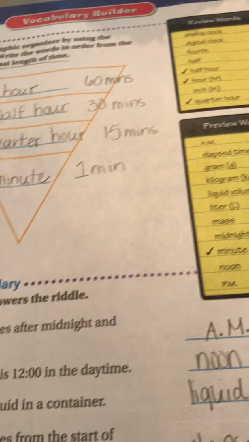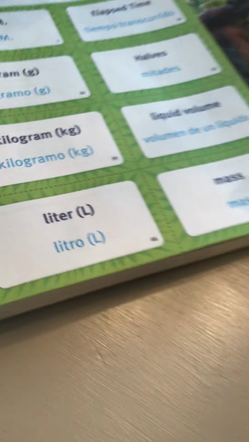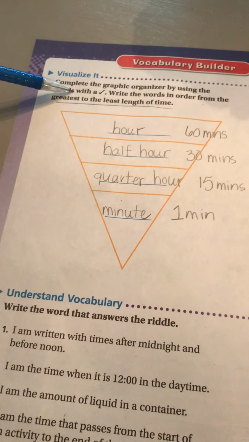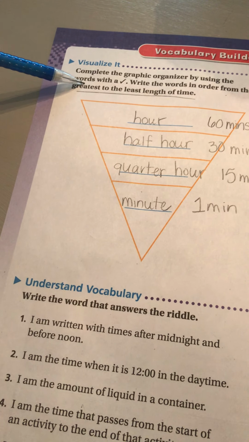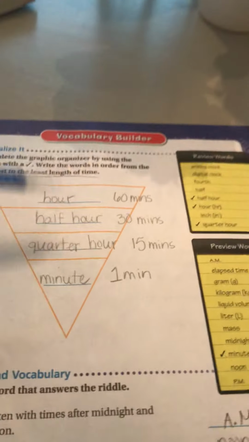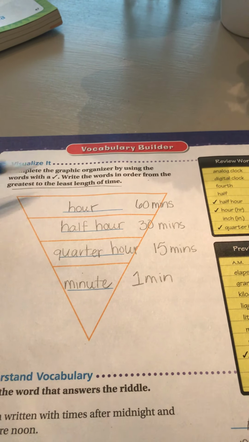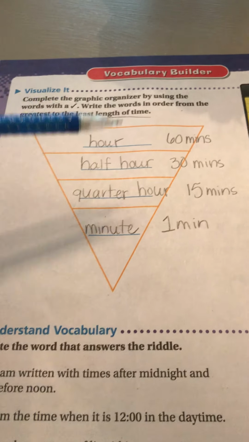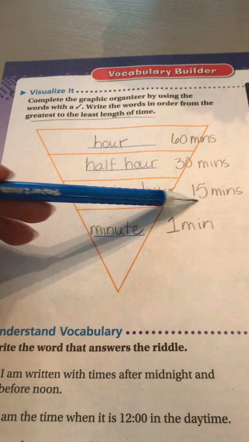Okay, vocabulary. This over here is very helpful for this part of the lesson. We are completing the graphic organizer by using the words with a check, so these right here. And we're writing the words in order from the greatest to the least length of time. So I also wrote the minutes next to it, which I highly recommend.